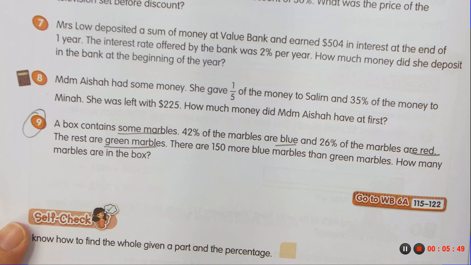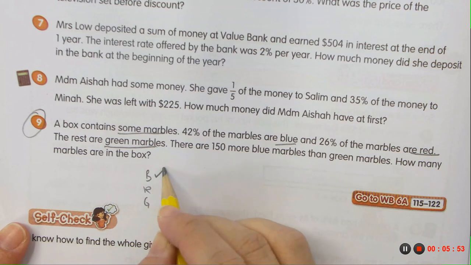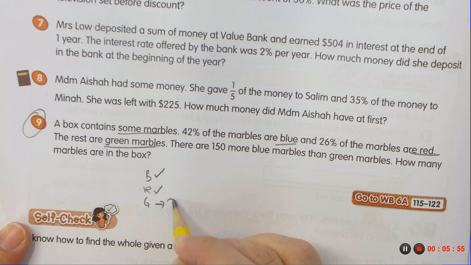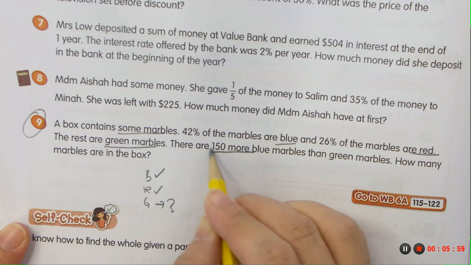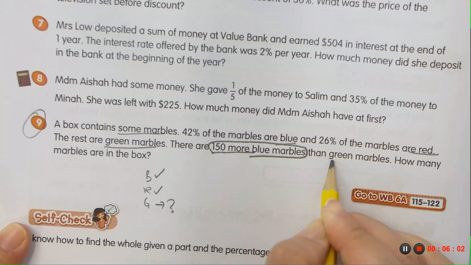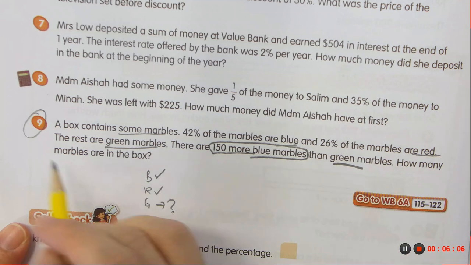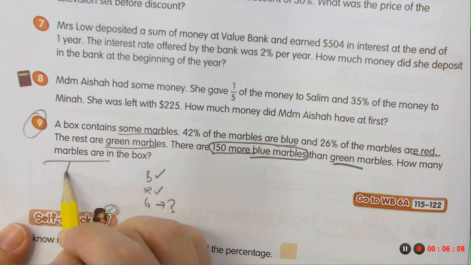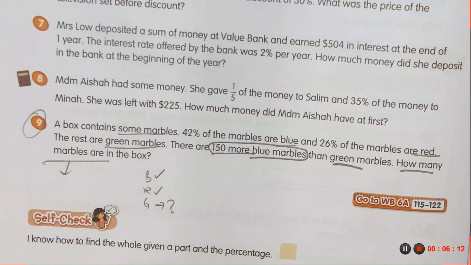So you have blue, red and green. You have blue percentage, red percentage, the rest is green, don't know. There are 150 more blue marbles than green. How many marbles are there in the box? That is what? Asking for the... how many marbles are there in the box? He's asking for what? All together.